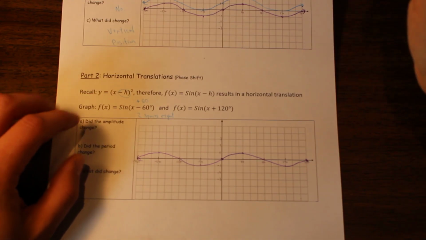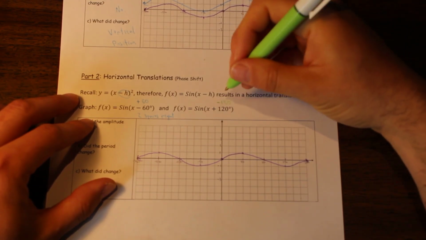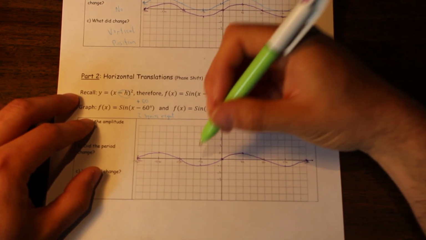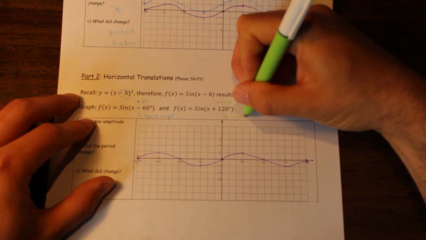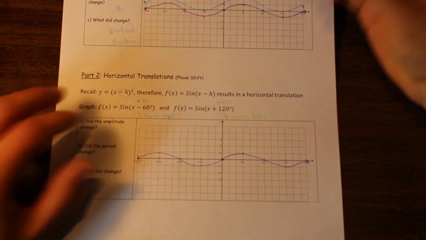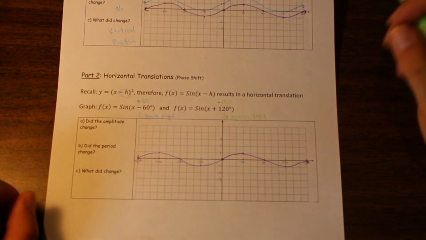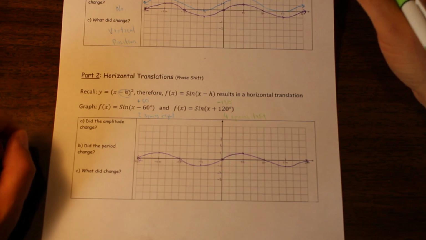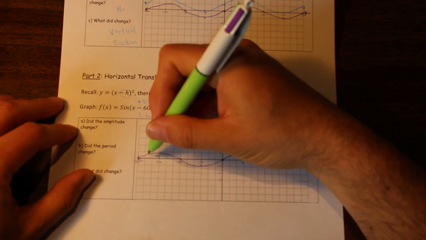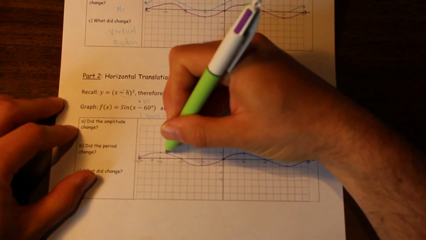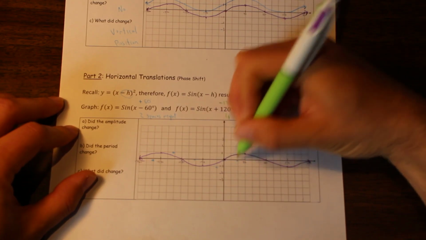Versus this one here, which is actually a negative 120, and 120 is going to be 4 spaces to the left. So I'm going to do both of these because I think it's pretty important. And let's do it. 2 spaces to the right. 1, 2.